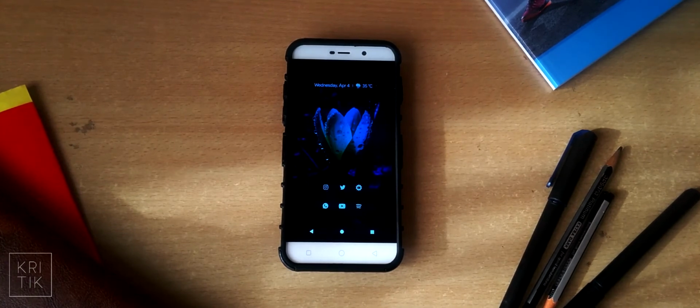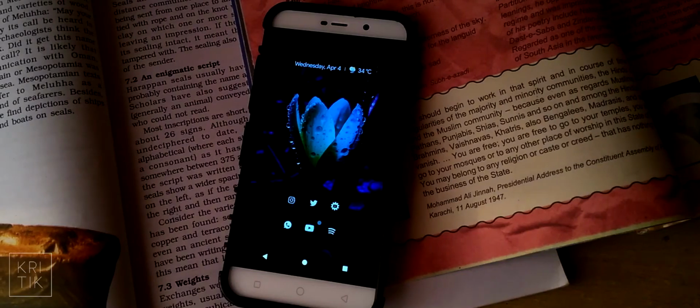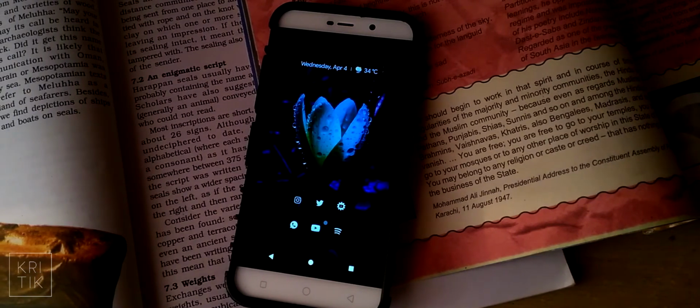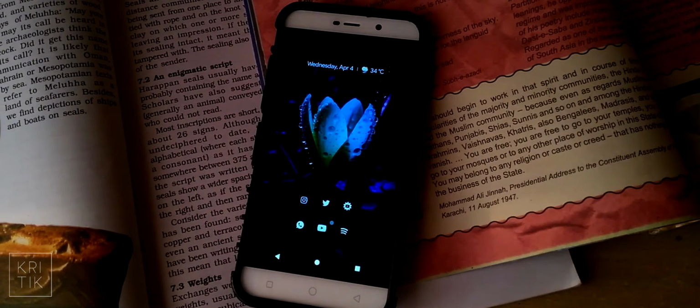Now for the arrangement of apps on the home screen, I went with this 2 rows of apps kind of setup with 3 apps in each row, just like this. I like it this way, but obviously you can change it according to your preference. After all, it's your own home screen. And so I guess that's it. For me, this setup is clean and it looks really good, and that's why I wanted to show it to you in this video.